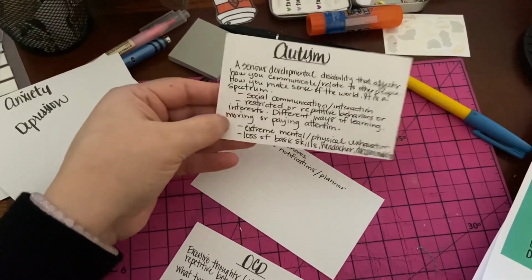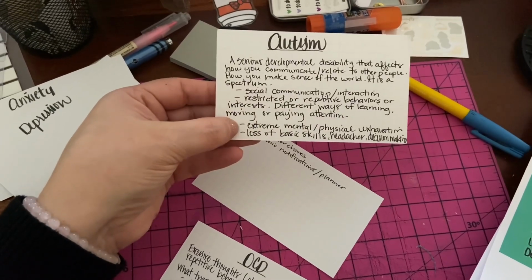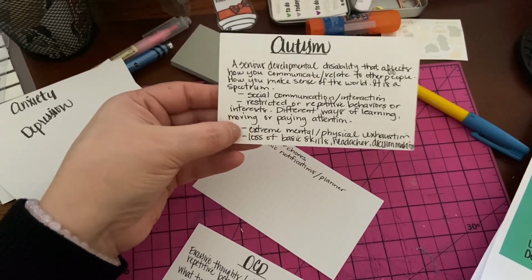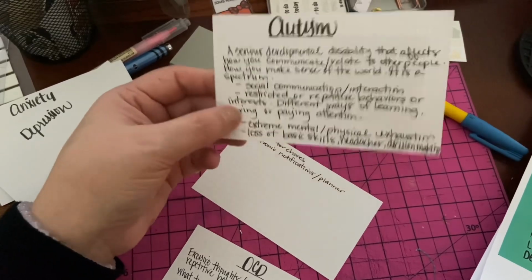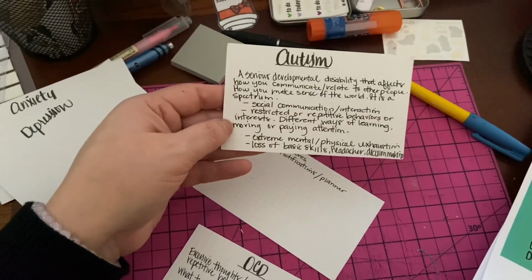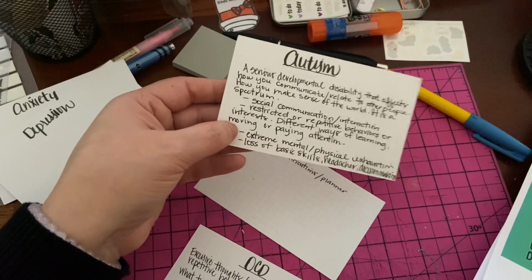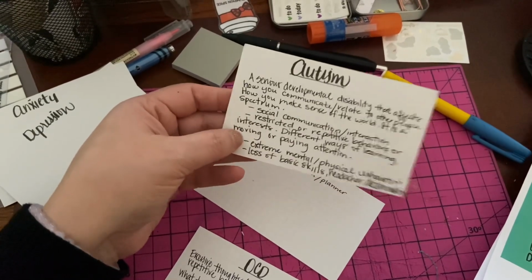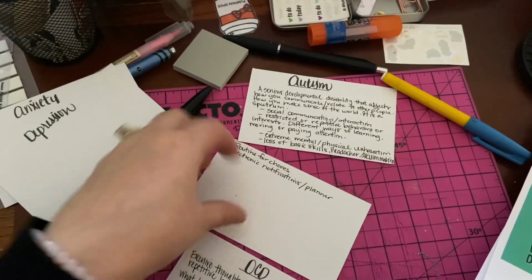I put right here extreme mental, physical exhaustion, loss of basic skills, headaches, and decision making, because those are like the ones that I struggle with. So that if I could see this at a glance and I'm having those things and I'm like, okay, it must be your autism today, or it must be your OCD today.